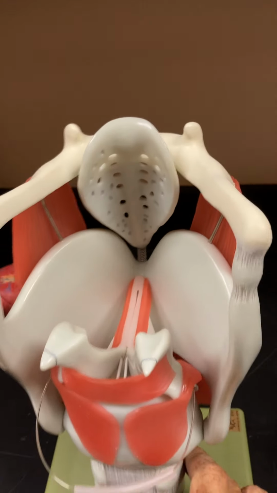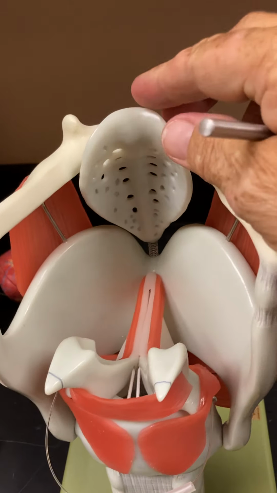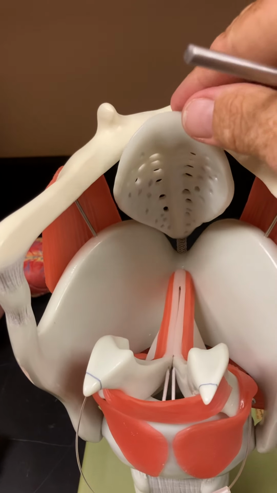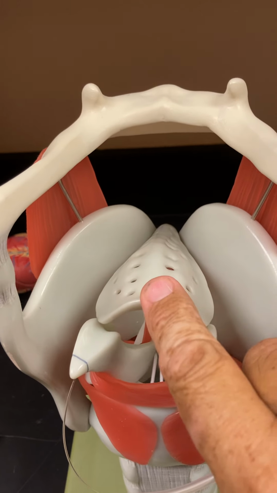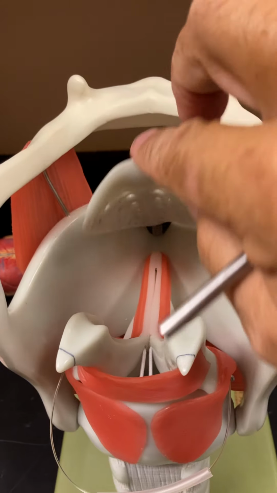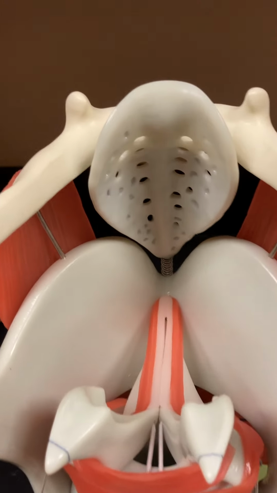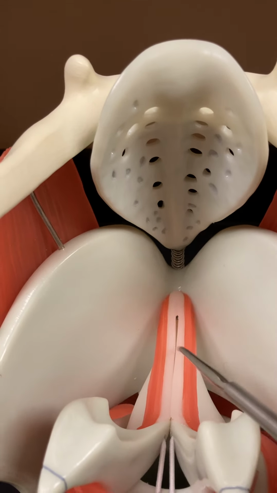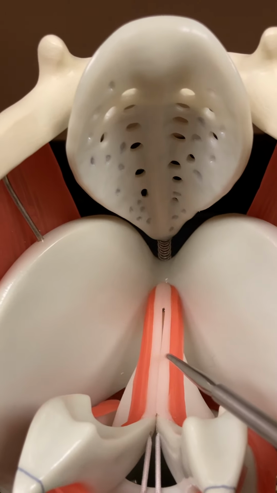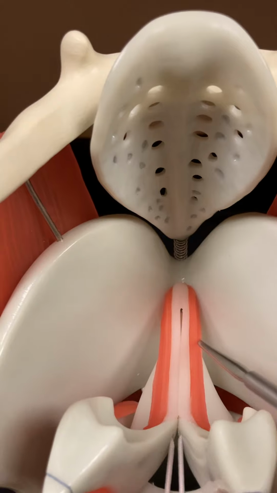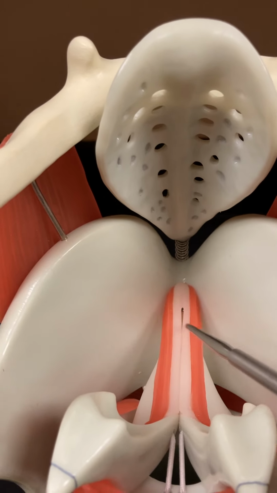Now from the back and top, you can see that this is the epiglottis that would flip over the larynx when we eat. And it's going to protect food from going down there. And here are our vocal cords here. So let's just consider these as the false and the white ones as the true.